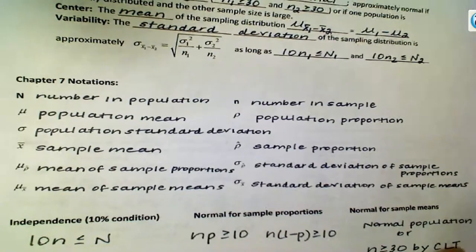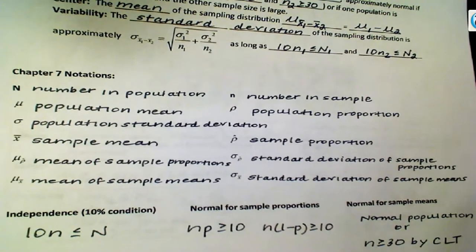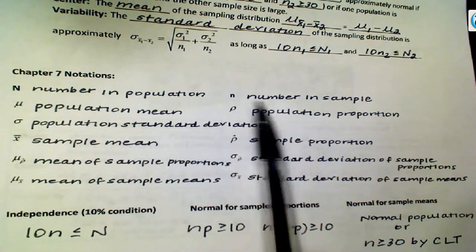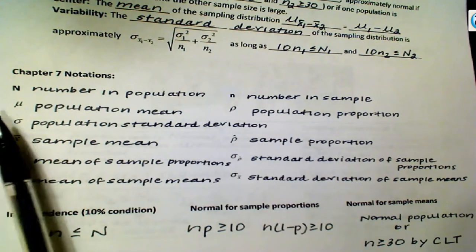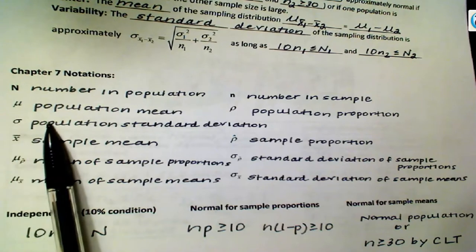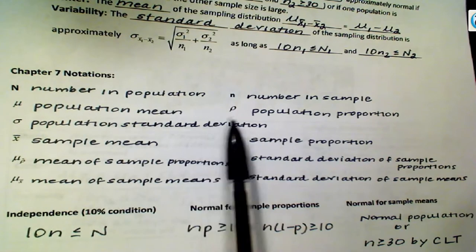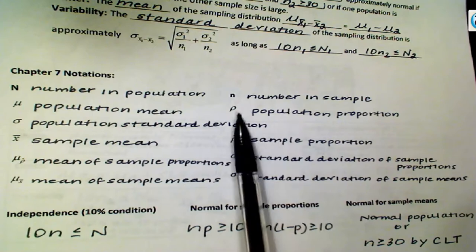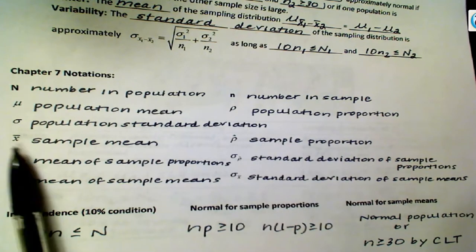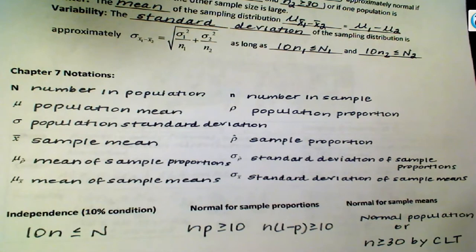Here's your notation that we were talking about earlier, how you need to make sure that you feel confident in these symbols. So capital N is number in the population, little n is number in the sample. I think y'all are good. This is the population mean. This is the standard deviation of the population. This is the population proportion. P hat is the sample proportion. X bar is the sample mean.